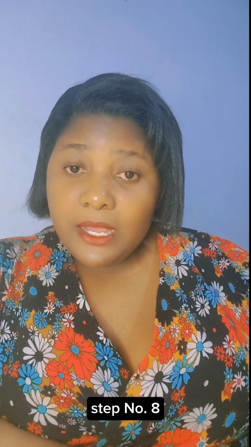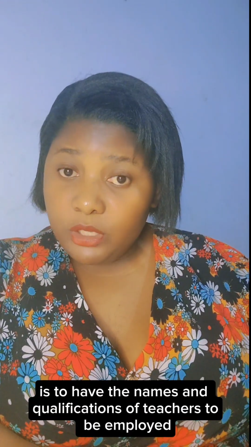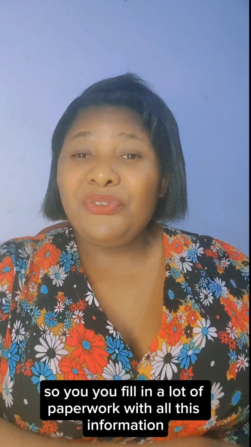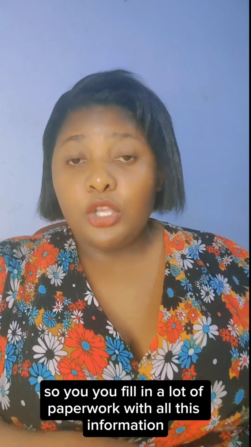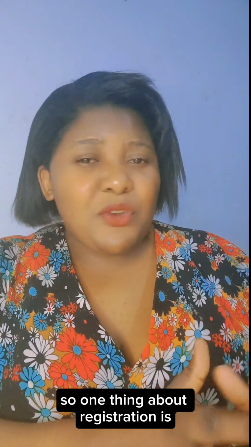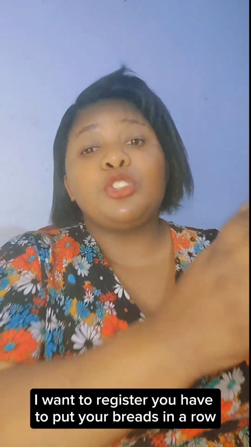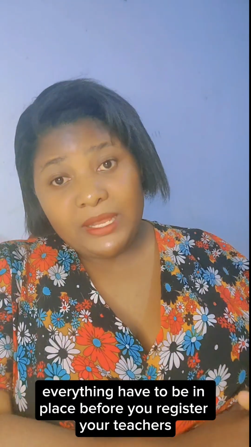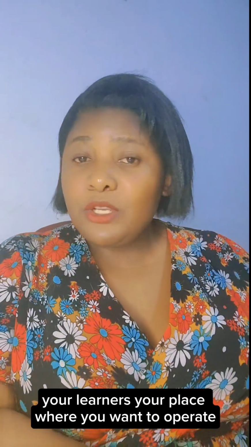Step number 8 is to have the names and qualifications of teachers to be employed. So you fill in a lot of paperwork with all this information. You need to have your teachers in place. So one thing about registration is you don't go there with nothing and just say, I want to register. You have to put your ducks in a row. Everything has to be in place before you register. Your teachers, your learners, your place where you want to operate at.